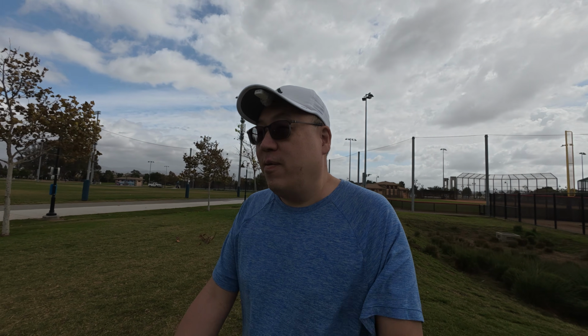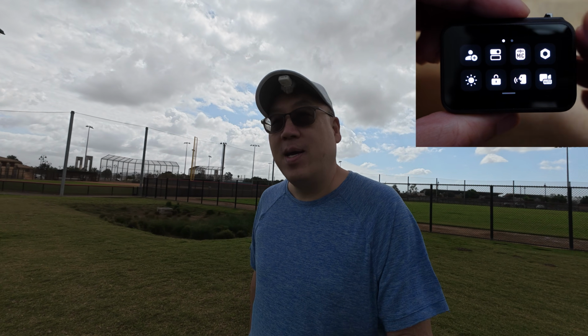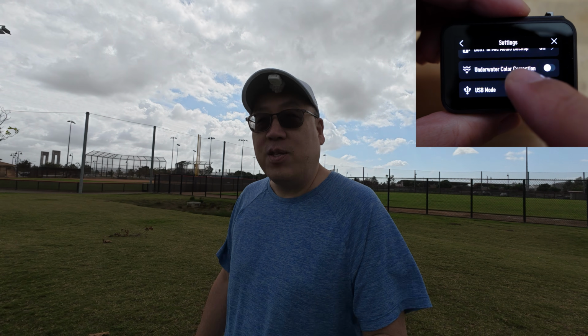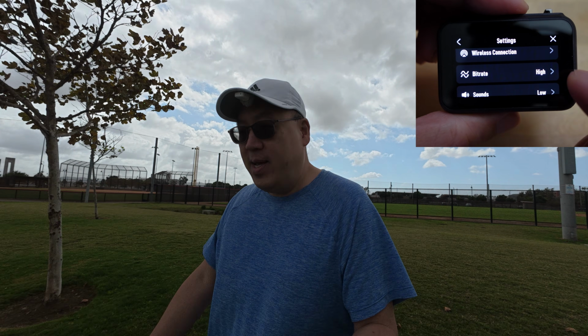So first off, you want to turn on the high bitrate mode. You go into the settings and change it from normal, which is the default, to high. It'll give you an overall better image.